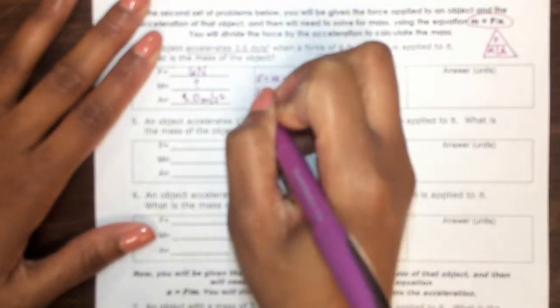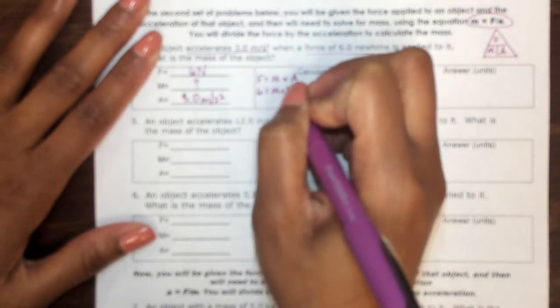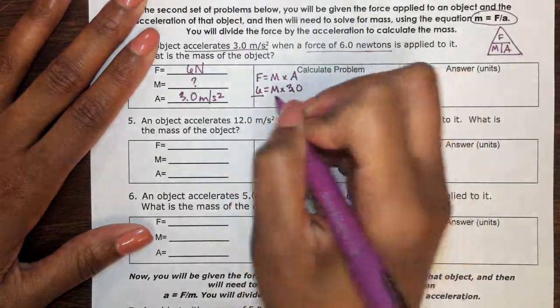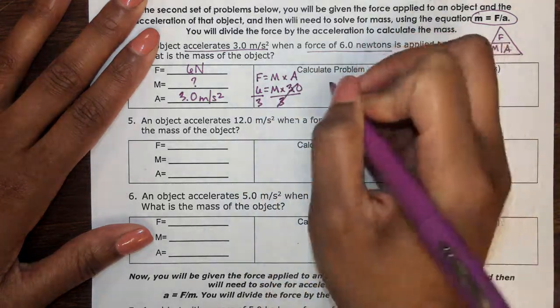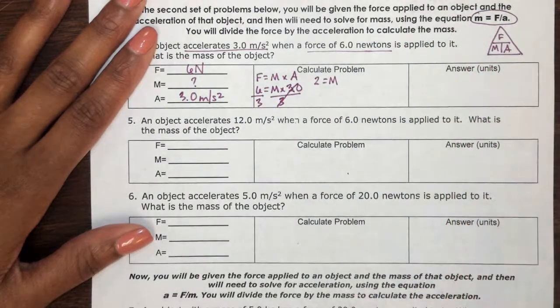F equals m times A. 6 equals m times 3. And all I need to do is divide each side by 3. Those are going to cancel out. 2 is equal to m, right?